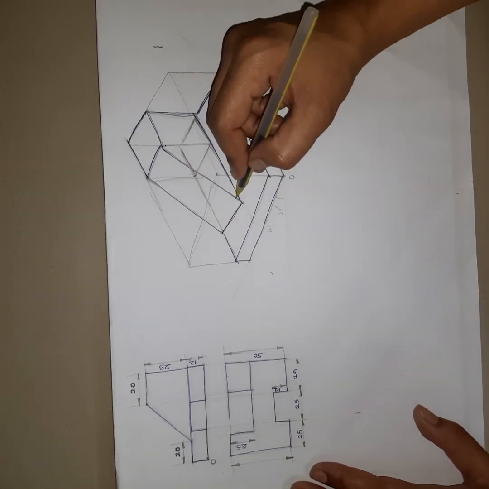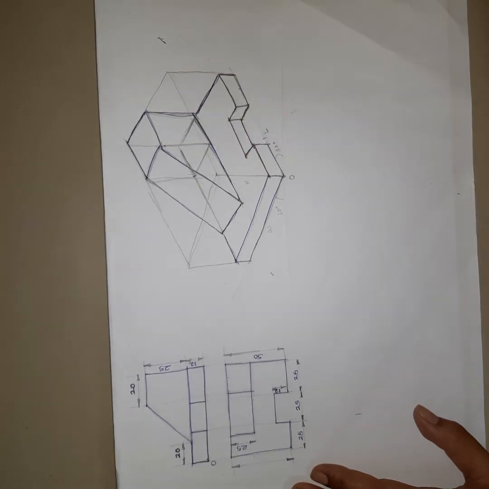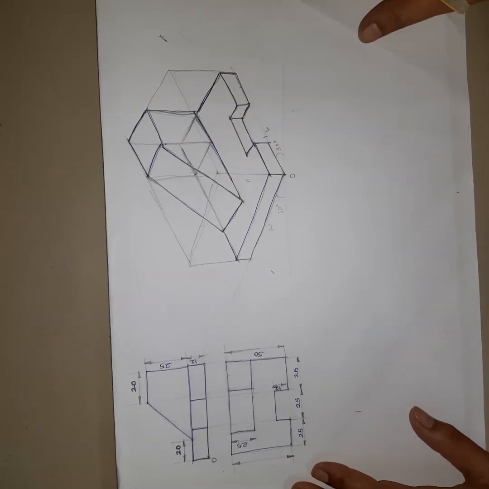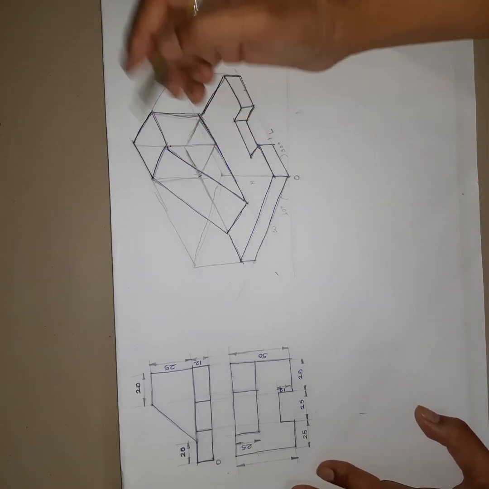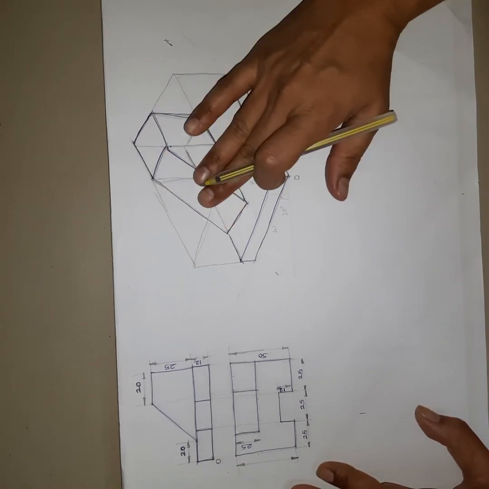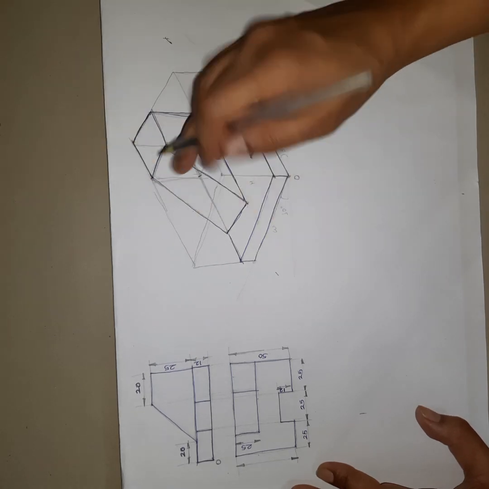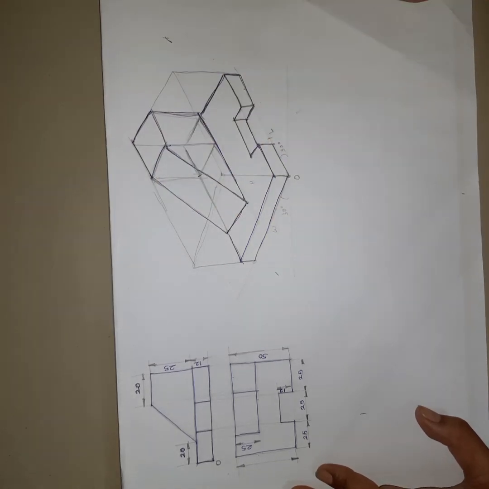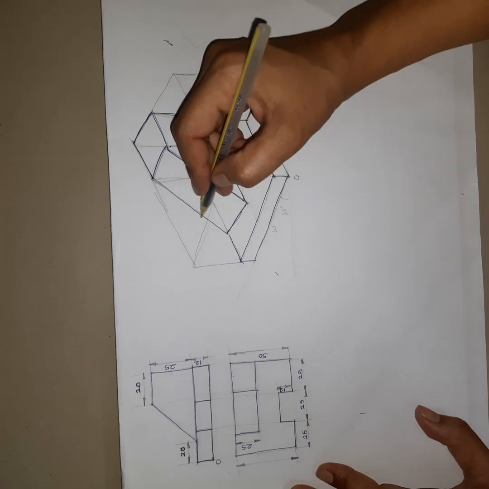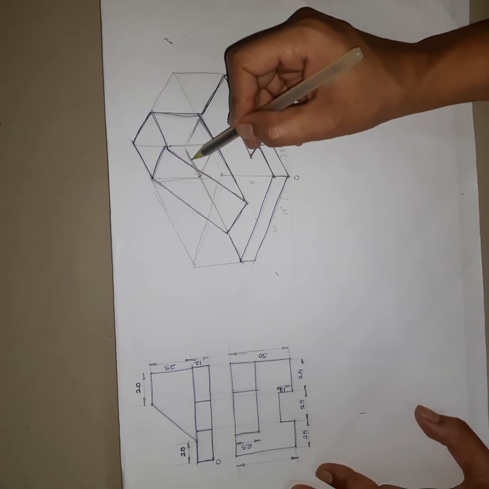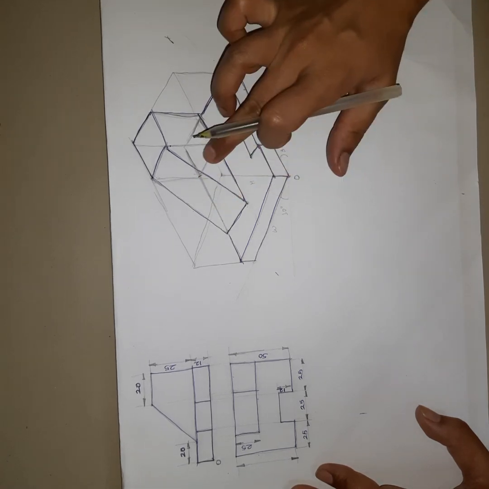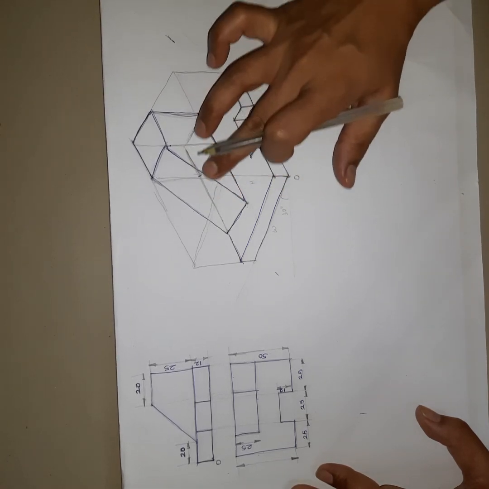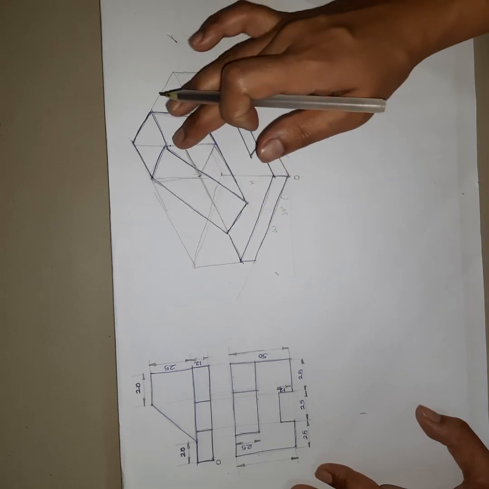Okay, this is a complete object. Now why is this line not visible? Because this surface is there and this edge is behind this surface, so it is not visible. Clear everyone? Similarly this edge is there but it is not visible because these surfaces are in front of that edge, right?